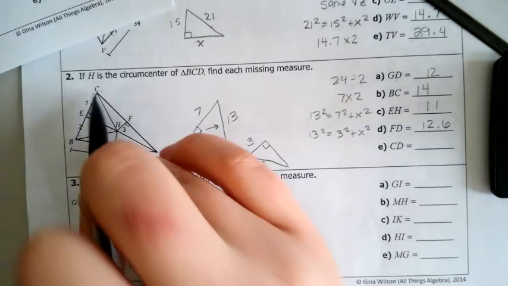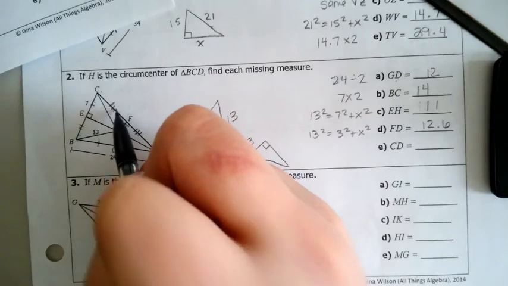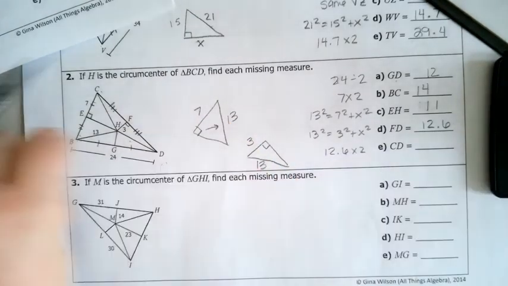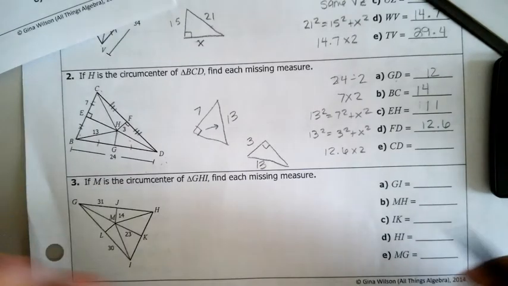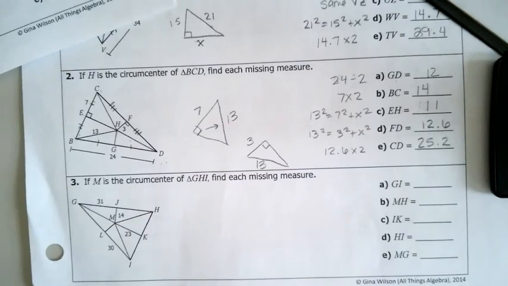And then we need to find CD, which is this segment that has been cut in half. So this is 12.6 times 2, which is 25.2. Okay. All right. Flip it over.